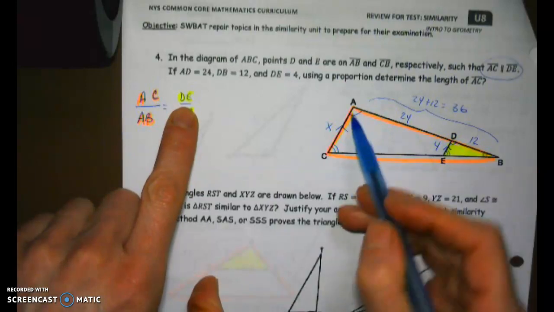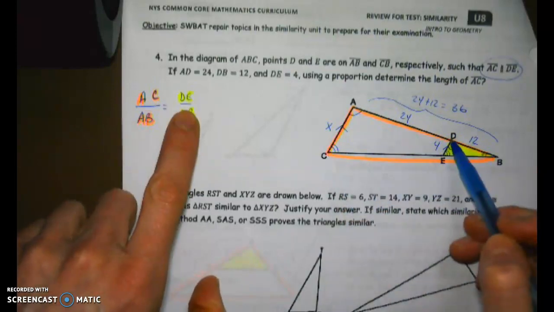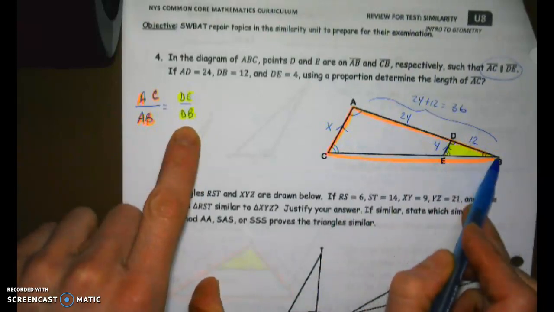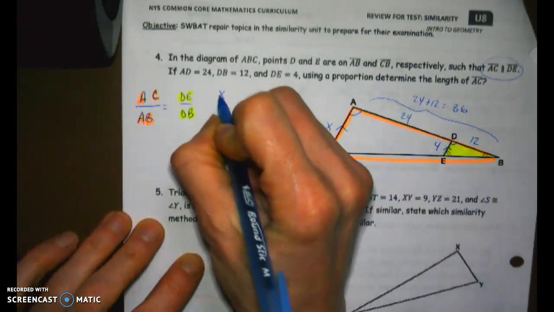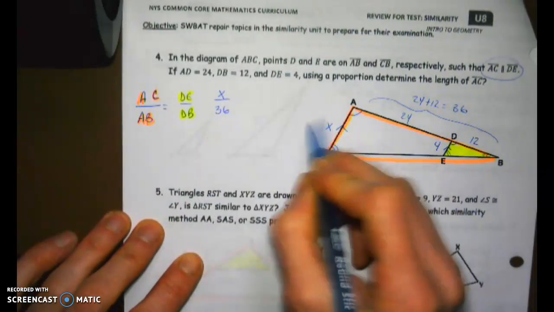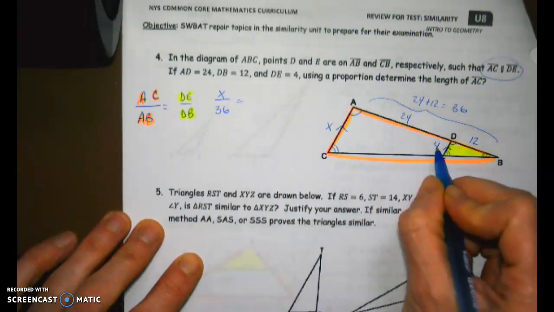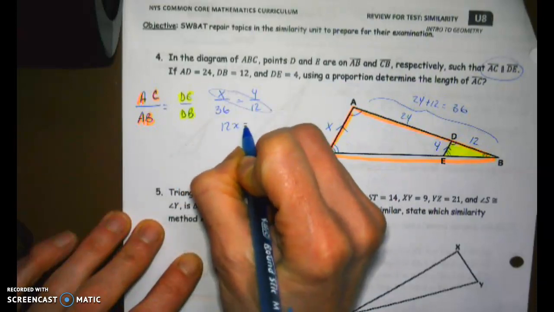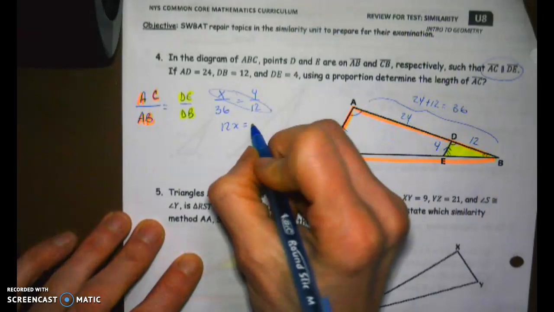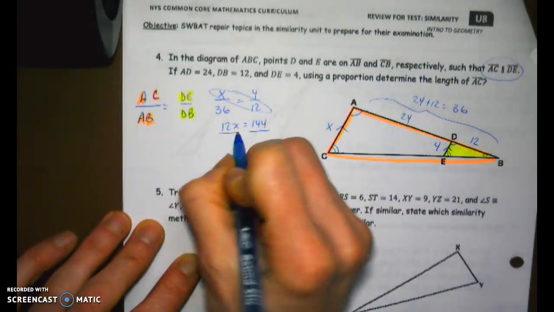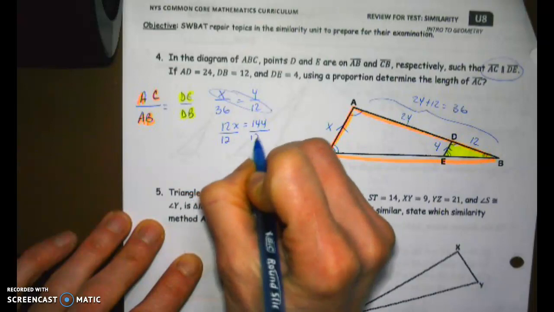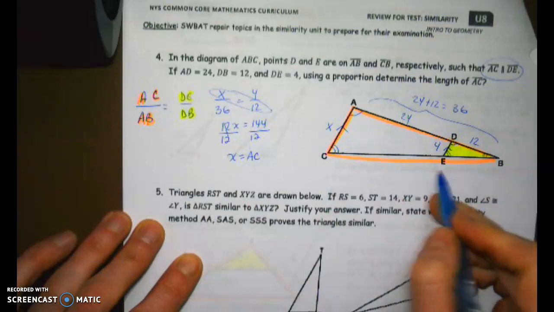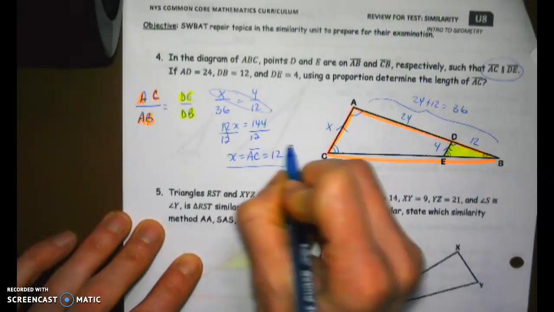We have to compare the same parts. So the base AC is going to be compared to the base DE, and then this top side AB is going to be compared to the corresponding side of DB. Now we're going to fill in the numbers, and then we will cross multiply and solve. So x over 36 is equal to 4 over 12. Okay, and then when you cross multiply, and again, you can always pause the video and try out all these numbers on your own and then come back and check your answers. That's actually the best way to do this. The opposite of multiplying by 12 is dividing by 12. So you get your final answer. X is equal to the length of AC, which comes out to be 12.